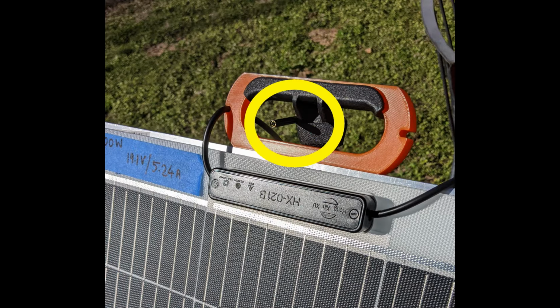I also attached an endoscopic camera to the solar panel to get a visual perspective from its point of view. As expected, 55 degree tilt resulted in a much more direct exposure to the sun.